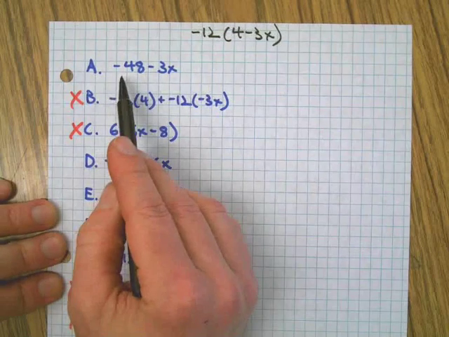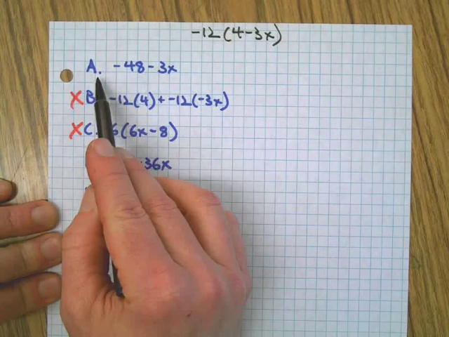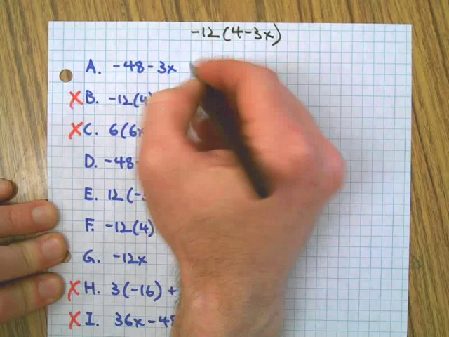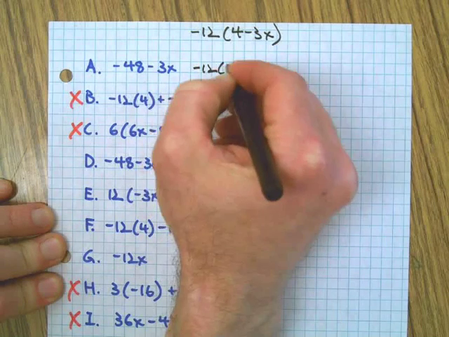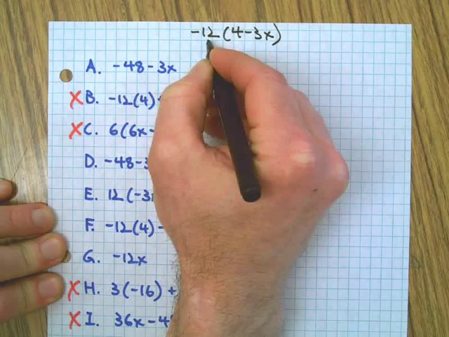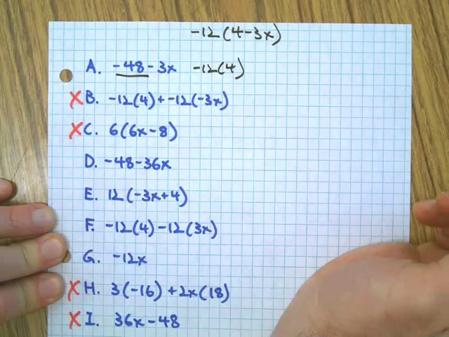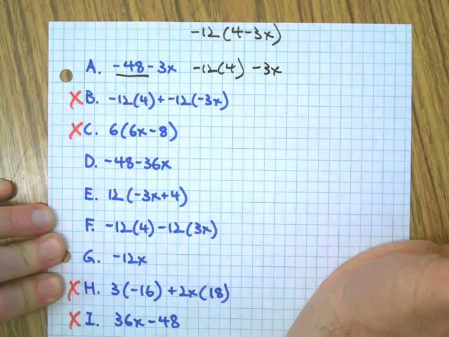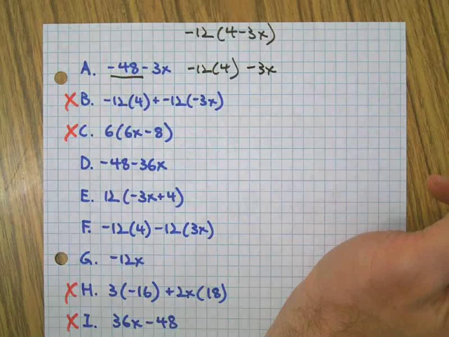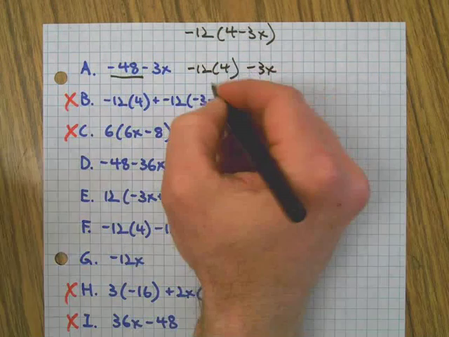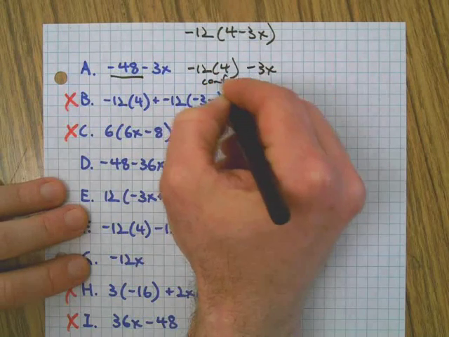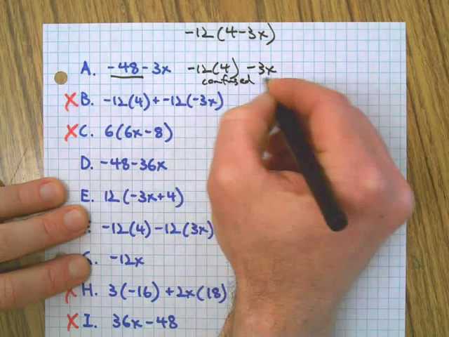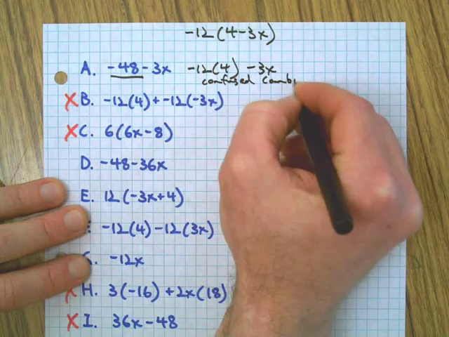Okay? First of all, why would someone choose A? Well, if we do negative 12 times the 4 from up here, we get negative 48. And then there's the negative 3x just kind of hanging out there, right? So someone might choose A if they're confused about combining like terms.